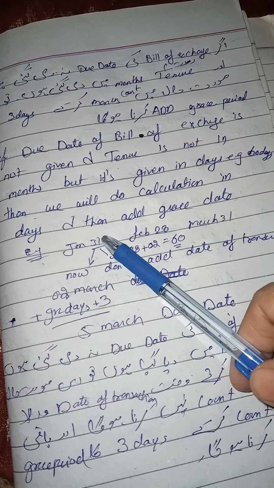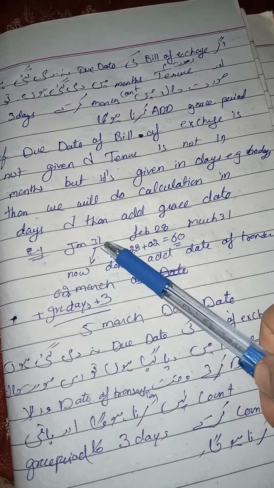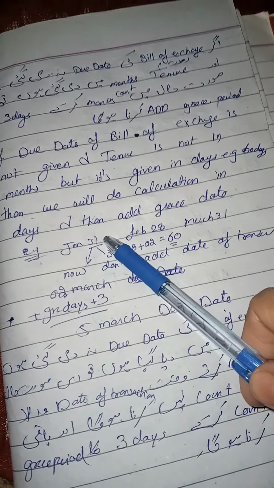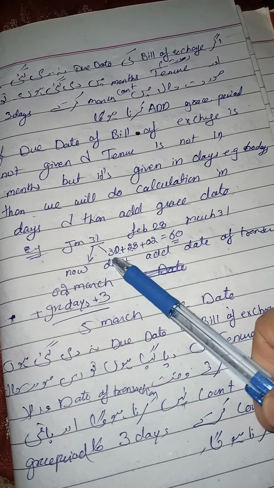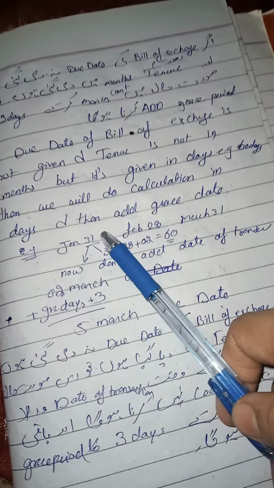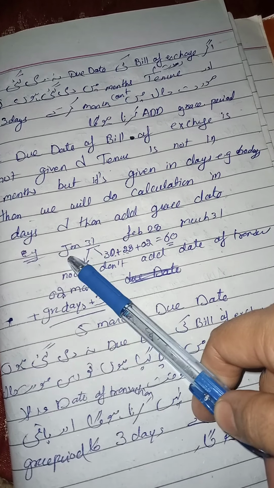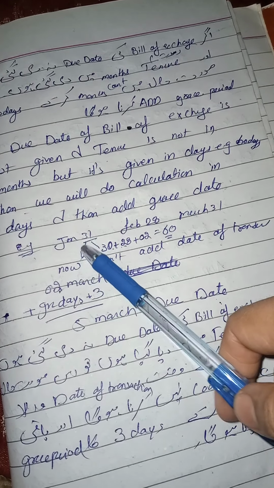Now you must always keep this point in your mind: the date of transaction will not be added. We are not going to add 1st January. We will take the calculation from 2nd January. So, 30 days from the month of January. If you are not taking the transaction date, 1st January, then how many days are left from the month of January?